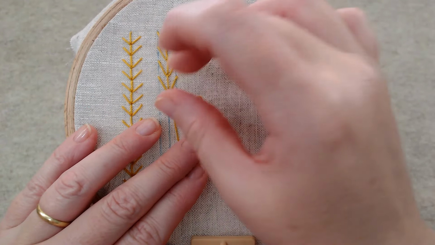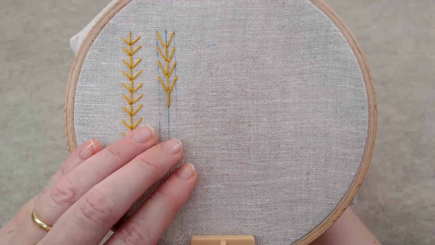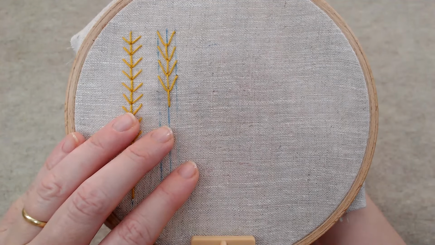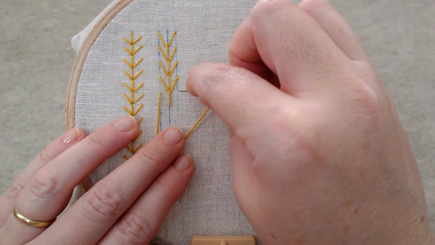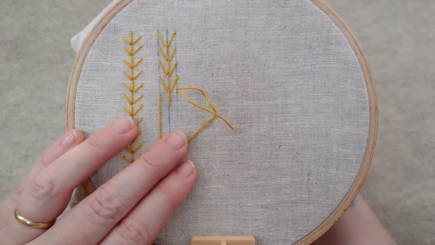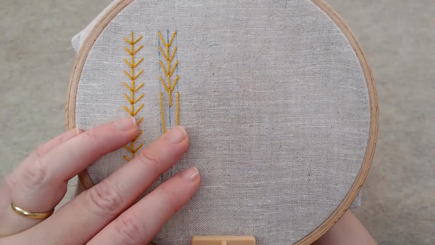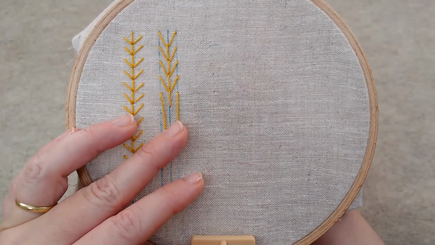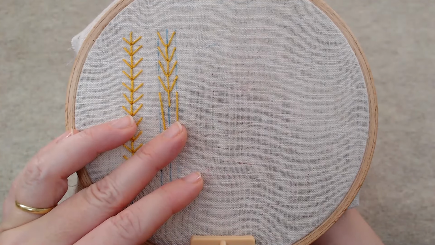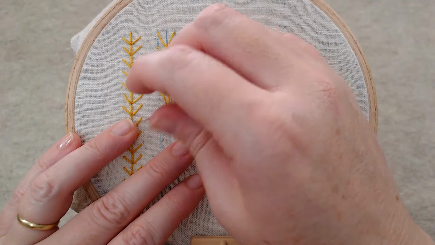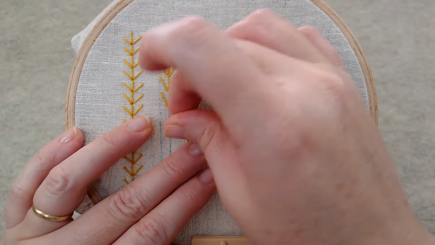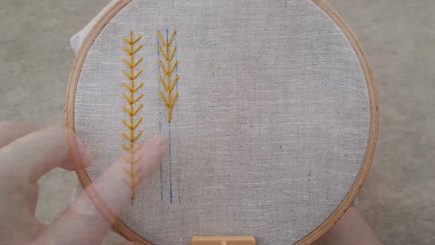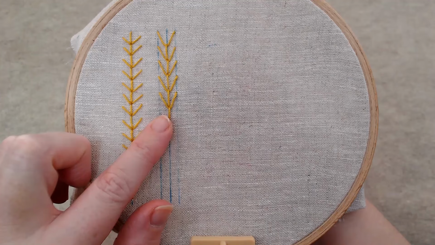So it's one that you can really play around with. If you run out of thread, it really isn't the end of the world. So I'm going to start a new thread because I've almost run out. You want to finish off on a stalk. So at the bottom of a stalk, you can take your needle off, finish off your thread on the back, and then you're going to bring in a new thread and carry on essentially as though nothing's happened.